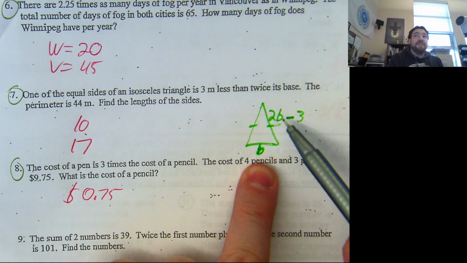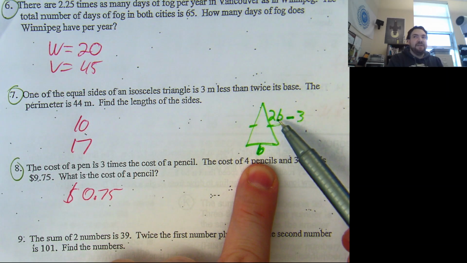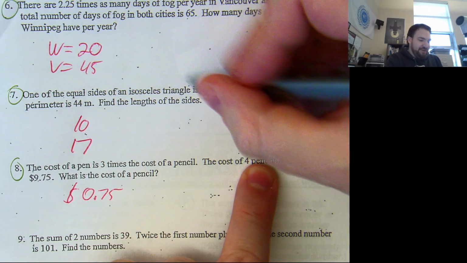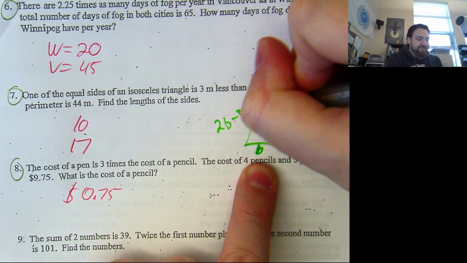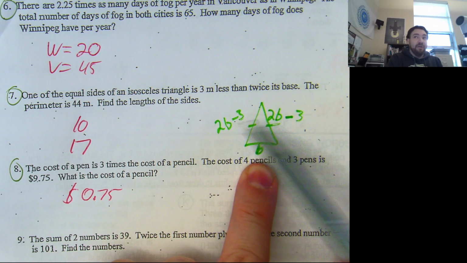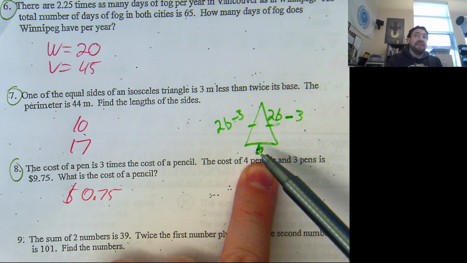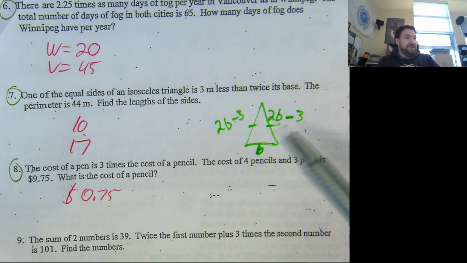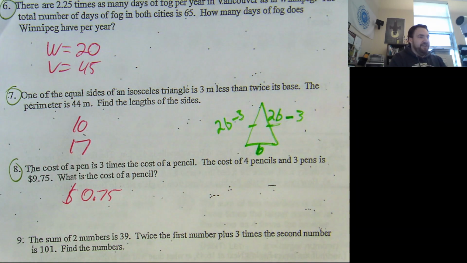So if it's twice the base and I'm using b for the base, I'm going to label the base as b. So then this is going to be 2b minus 3 as well, because these two sides are equal. So then I've got these 3 sides, and the perimeter is, sorry, Juno, are you cool with what I've done at this stage? Okay. So then these 3 sides are going to add up to 44.